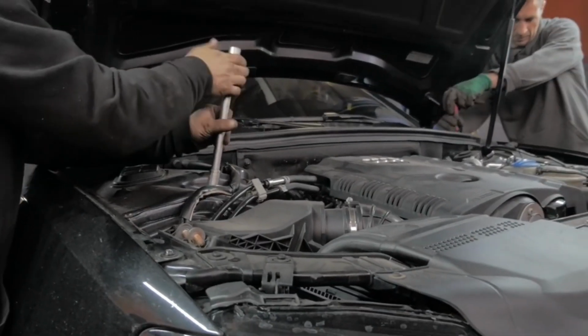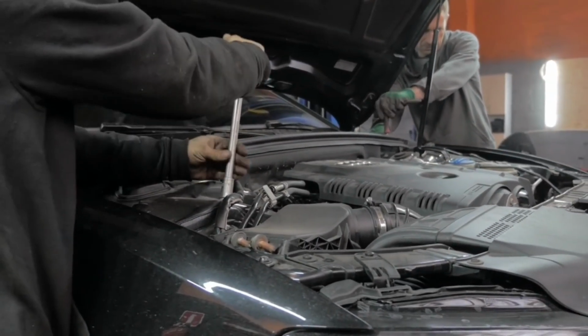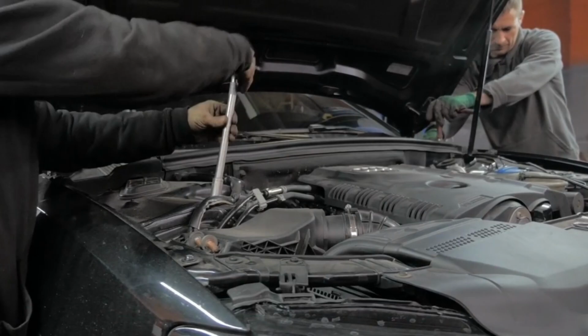Whether you're an experienced dealer or a professional mechanic, these insights will help you fix the issue right the first time.